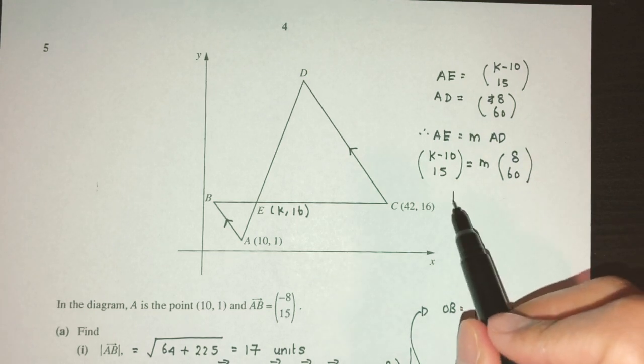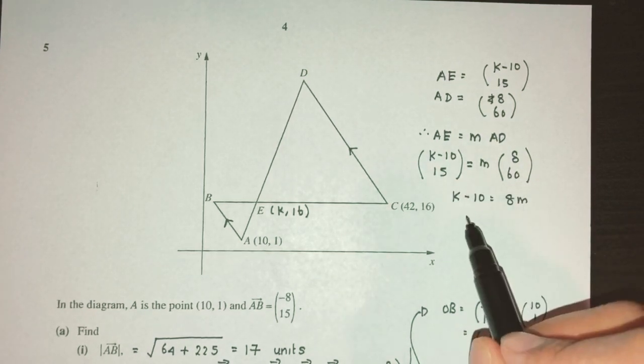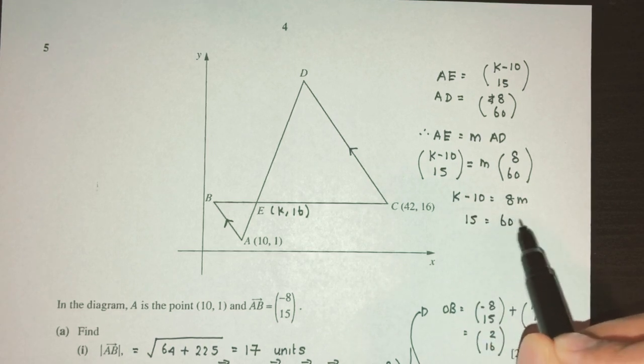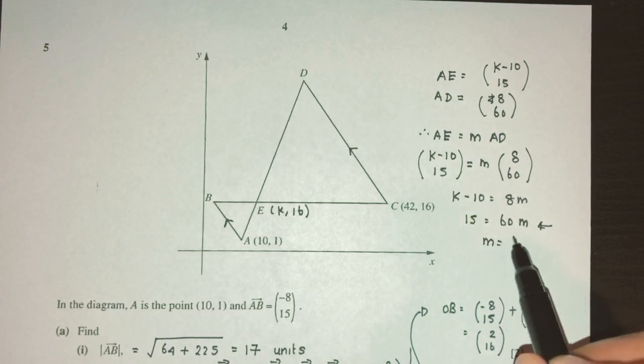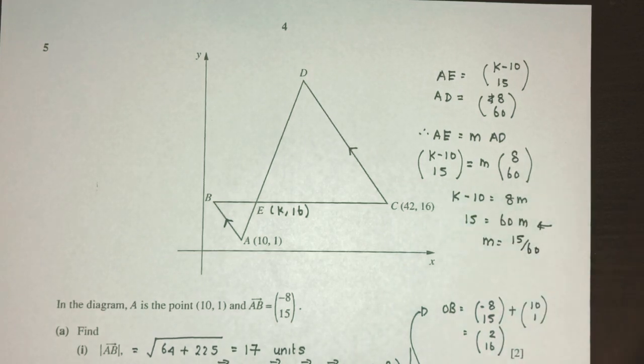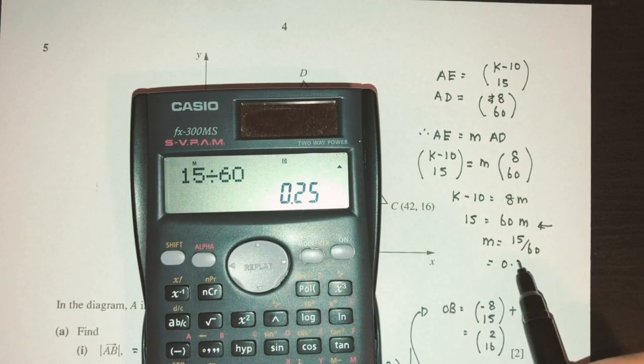So you have k minus 10 is equal to 8m and 15 equal to 60m. So from this you can see m has to be 15 divided by 60. That will be 0.25.